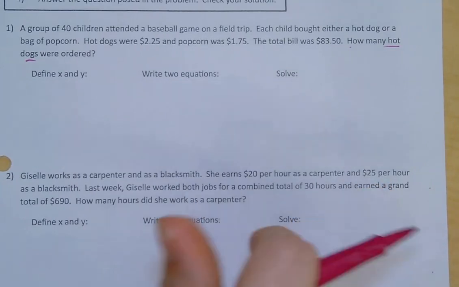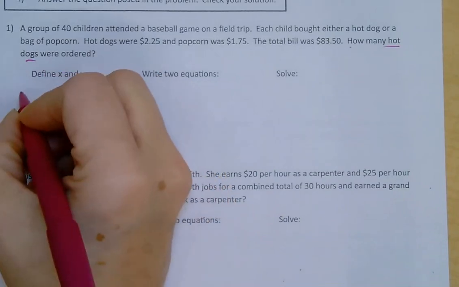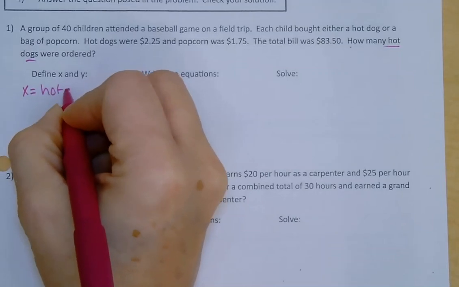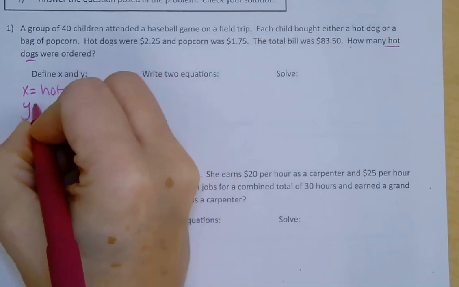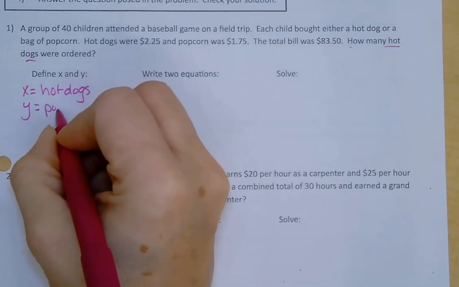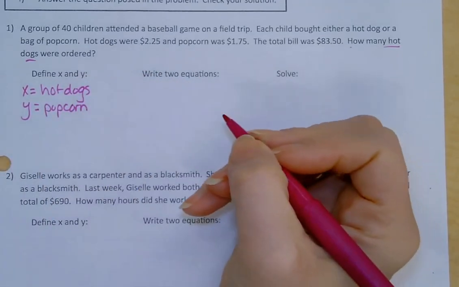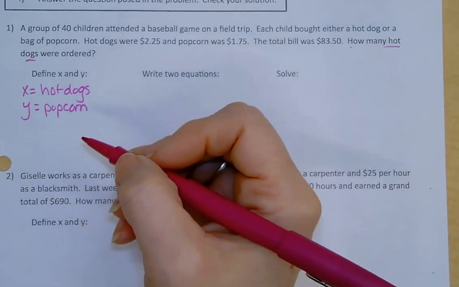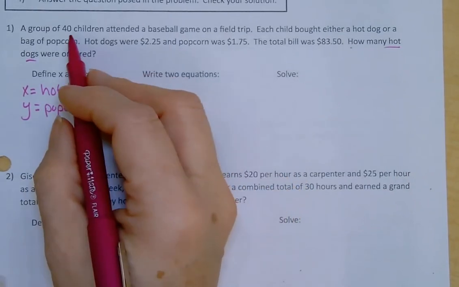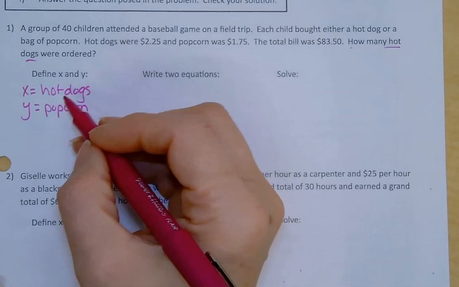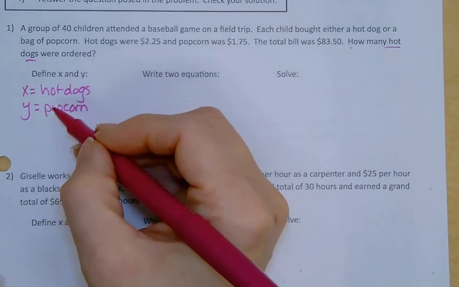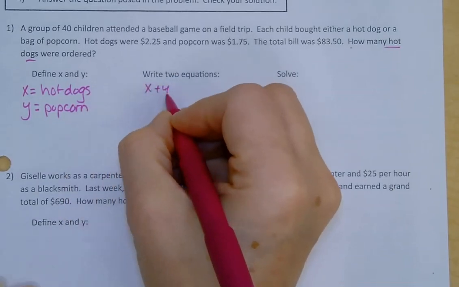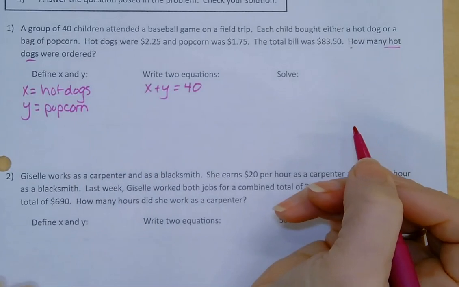All right, so I'm going to define my variables. I'm going to say X equals the number of hot dogs that were purchased. And I'm going to say Y equals the bags of popcorn that were purchased. And it is really helpful to at least write down a little note or use letters that make sense to you so that you know which variable you're talking about when. Okay, so we have 40 children who went to this baseball game. So the total number of items was 40, right? We had, between hot dogs and popcorn, 40 things were purchased. So I know X plus Y equals 40. That is my first equation.